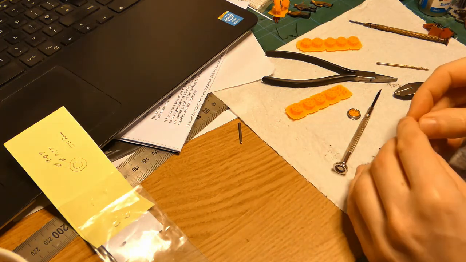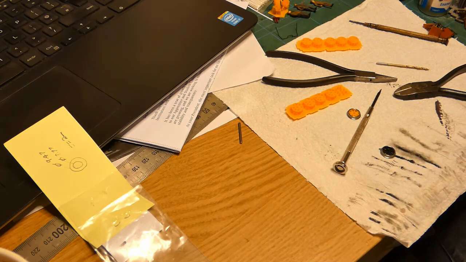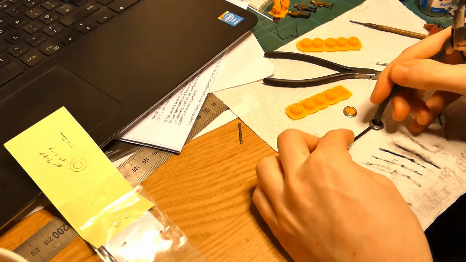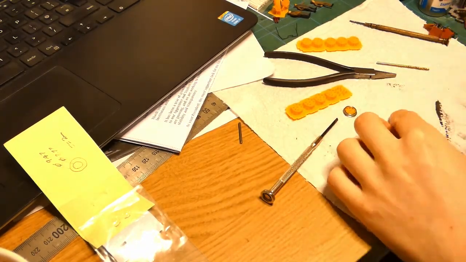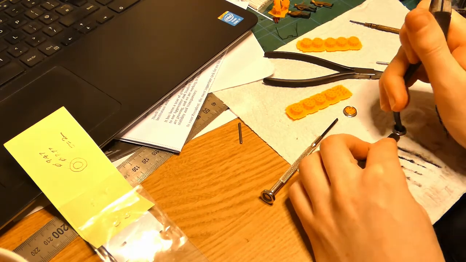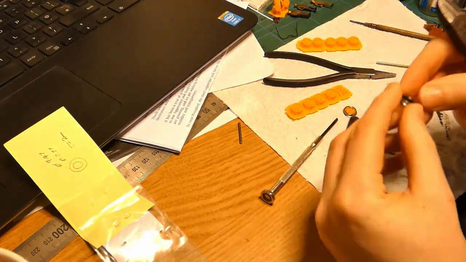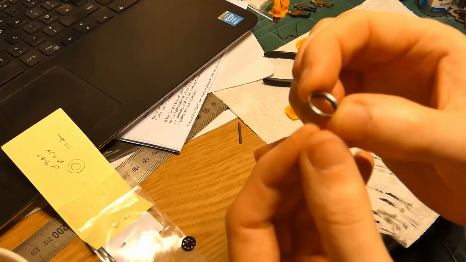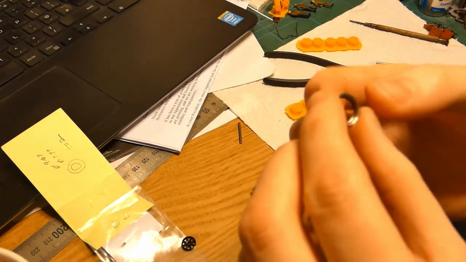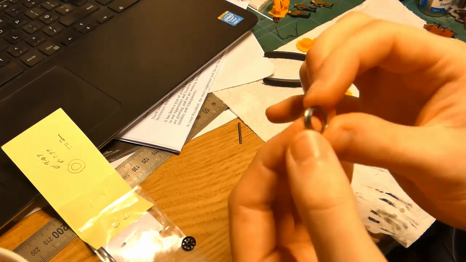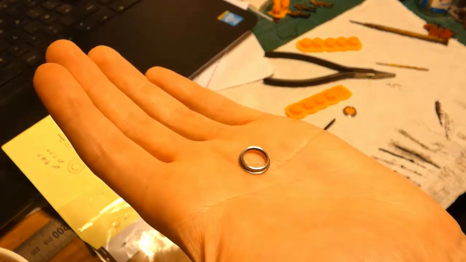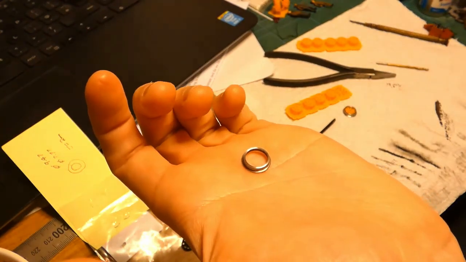This took me a while on the last one, so I think I might speed this bit up. So there we go, we've managed to release our tyre. Just pushing it gently because we don't want to distort this. This is a very thin metal part. We don't want to make it into an oval or bend it or anything like that. Otherwise it's going to make our little loco run very strangely indeed.